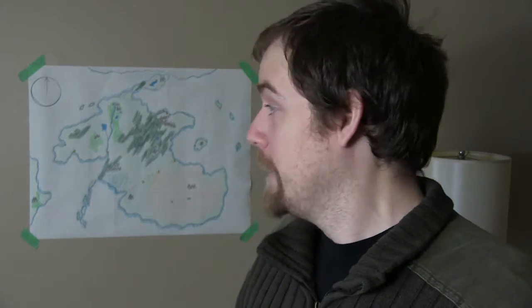Maps not only help the readers base themselves in your world, it helps you keep consistent. And consistency is key, especially when you're dealing with situations where you have a lot of detail that you're going to have to remember.